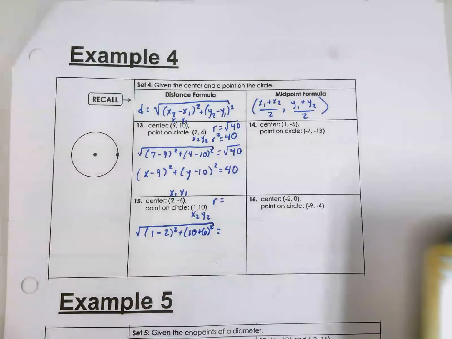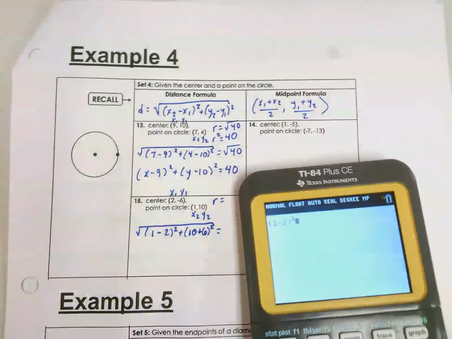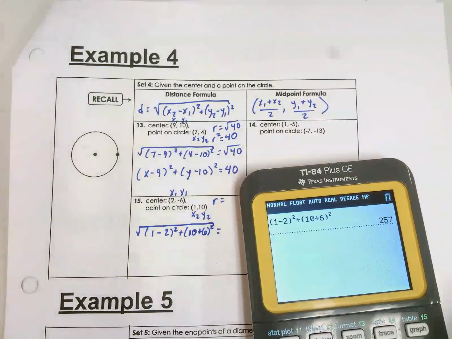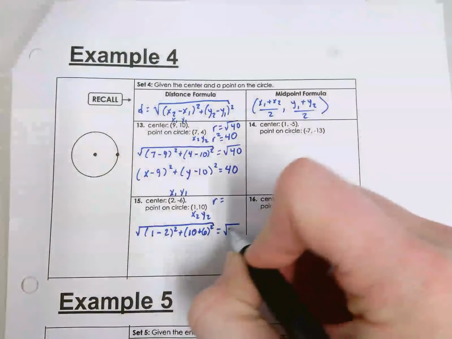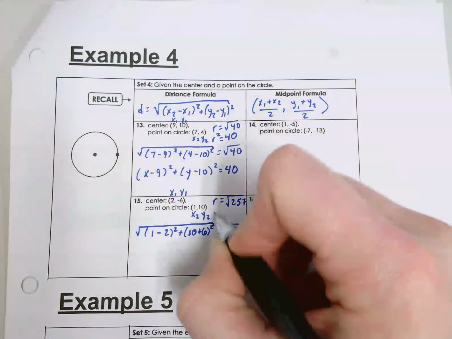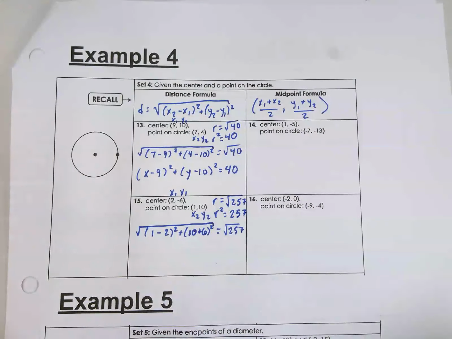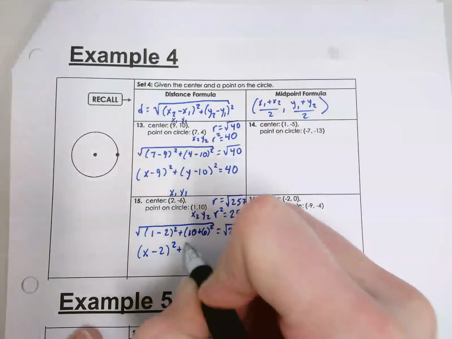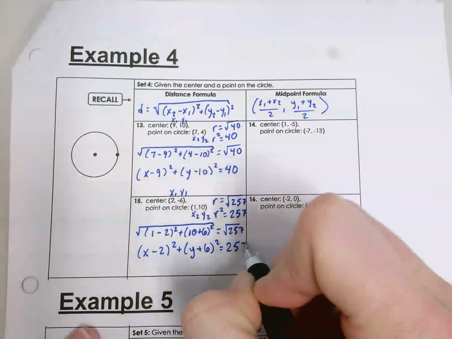And again, I'm not going to put the square root in the calculator. I'm going to do everything under the square root. So it looks like that would give me a total of 257. So 257 with the square root would be my r. And if I wanted r squared, again, the square root would just cancel out with the squared, and I have 257 as my r squared. So I'm going to plug in x minus 2 squared plus y plus 6 squared is equal to 257.